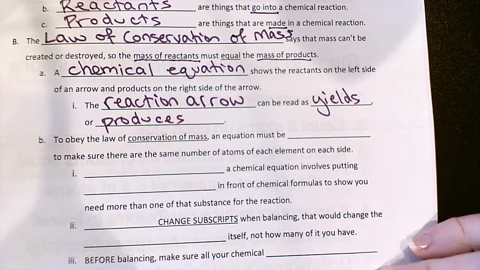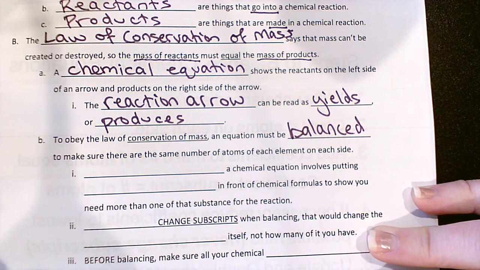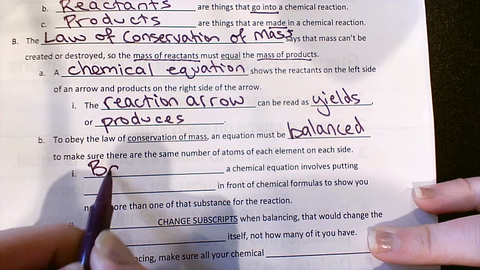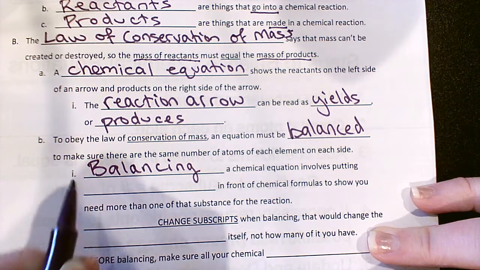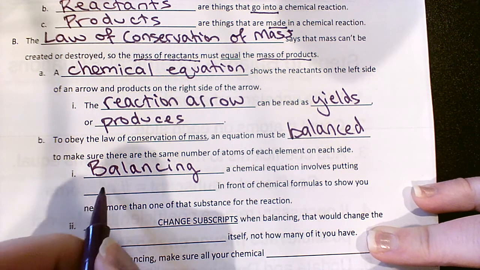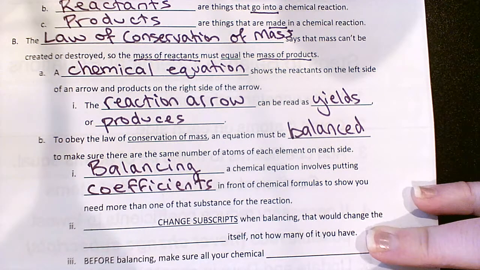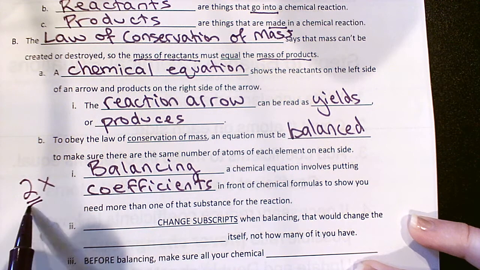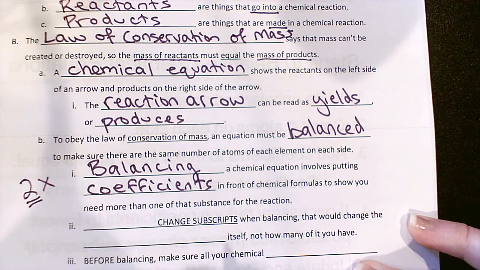So to obey the law of conservation of mass, the equation must be balanced. And again, if you haven't already done so, please watch the Ed puzzle. When we do this, it is an action, something that we do. We balance the reaction. To do that, we say it seems like we need more than one of this substance, or a few of this substance. And we use numbers out in front that we call coefficients. Just like in math, if you wrote 2x, that number is called a coefficient, and it is saying I have 2 times whatever x is. It's exactly the same in chemistry.